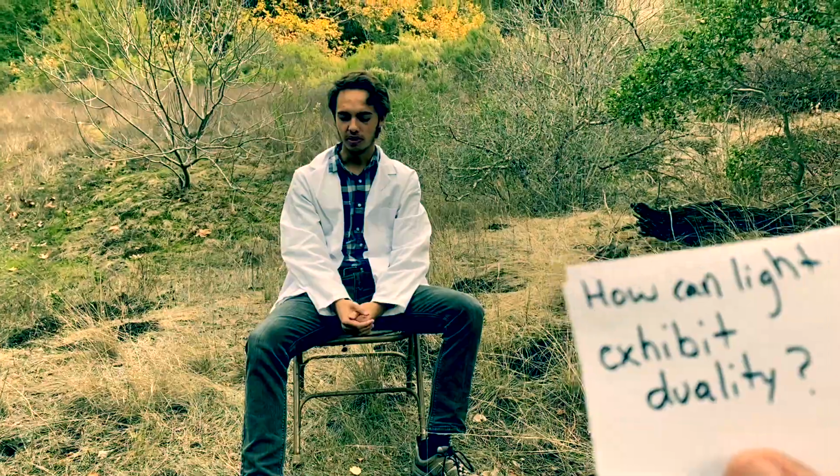LED video, okay. How can light exhibit duality? Duality. That is particle-wave duality. It's in the sense that because light, the particles at least, or the pockets of light called photons, are so tiny, the bits of matter can act like both a particle and a wave. The difference is that a particle is matter and a wave is energy.